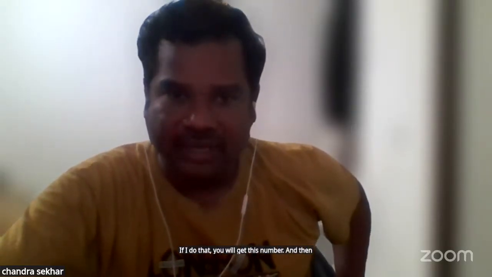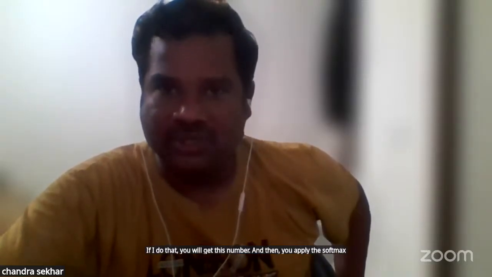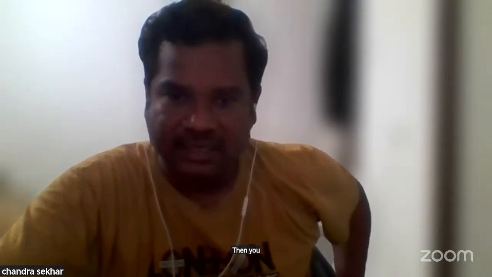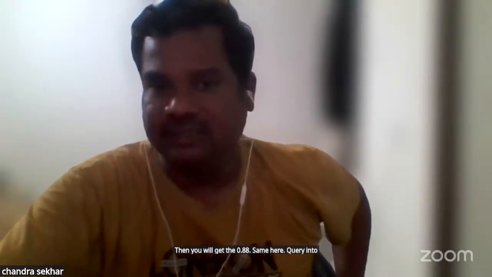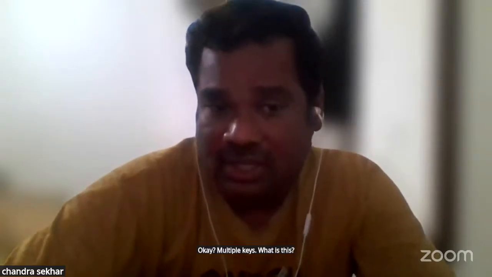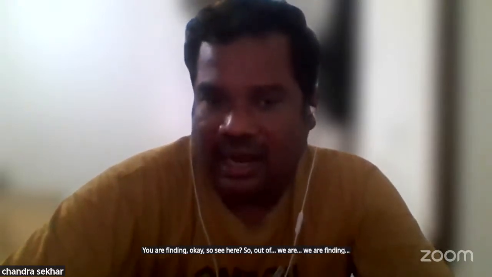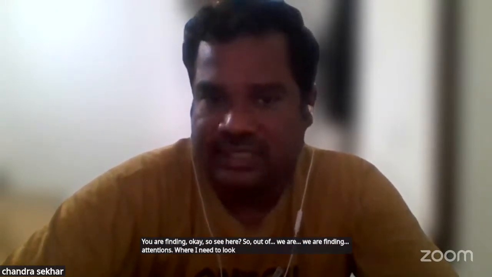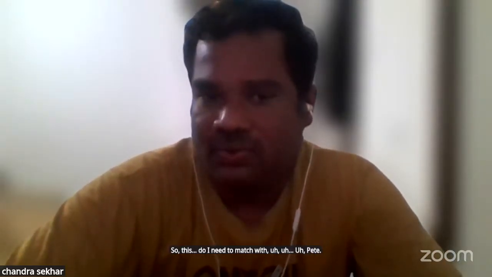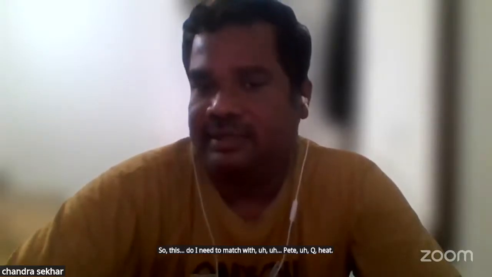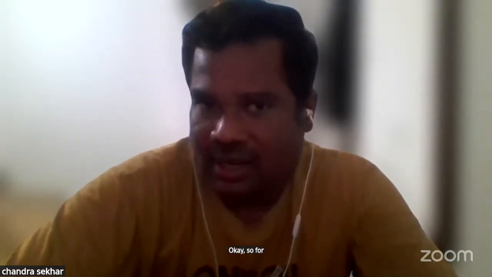And then you apply the softmax operation, and you will get 0.88. Same here, query into key like this, multiple keys. What are you finding? You are finding the attention, where I need to look. So do I need to match the query with this key or that key? Which is closer to me? So for this input, I got Q and K.